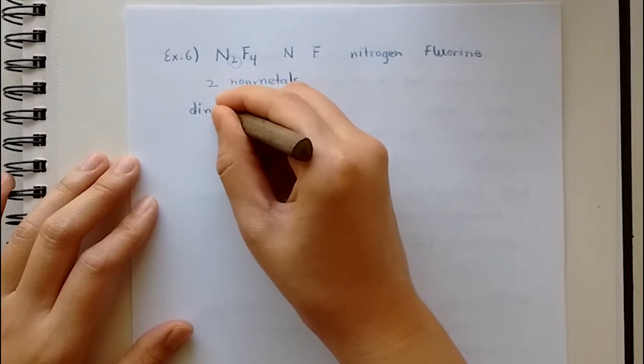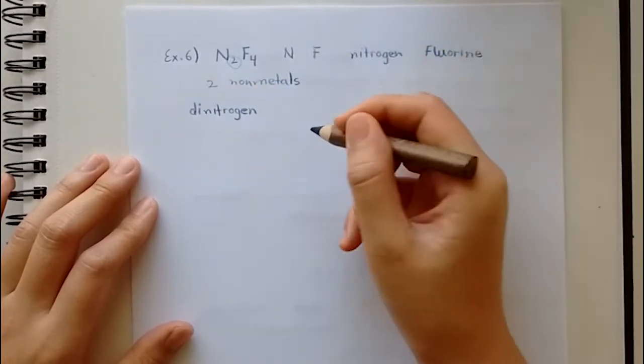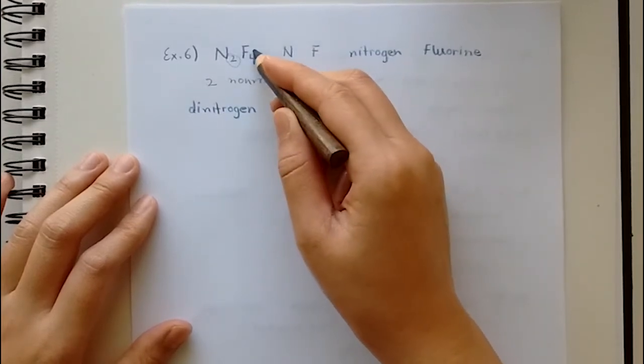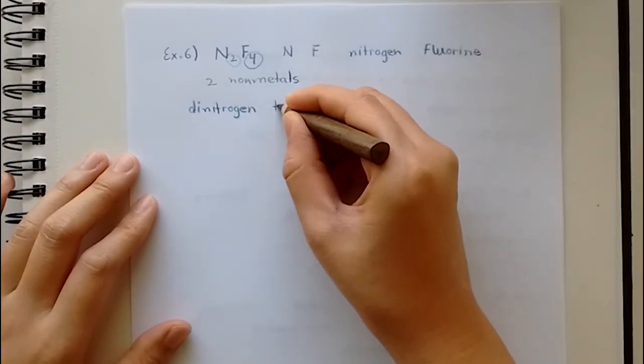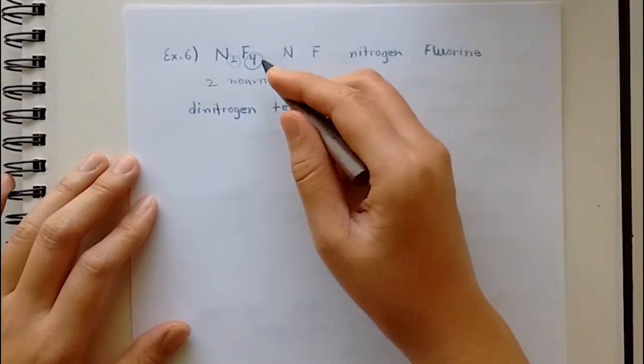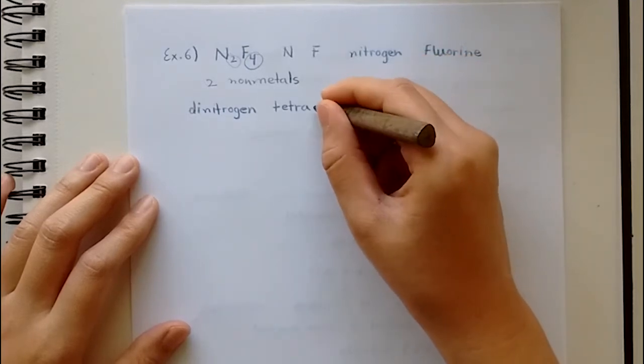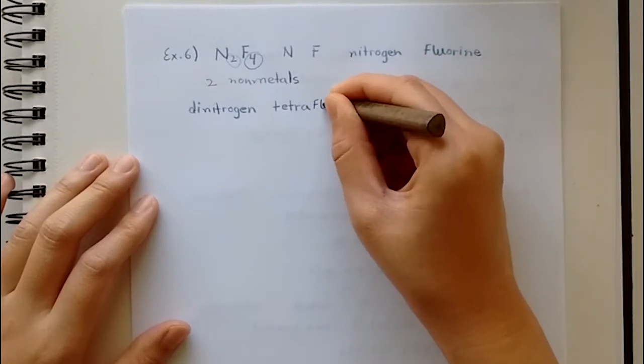So di, nitrogen. We write the full name of the first element. And then for the second, we have 4, so tetra is our prefix. And we have the element's name plus the ending IDE. So tetrafluoride.